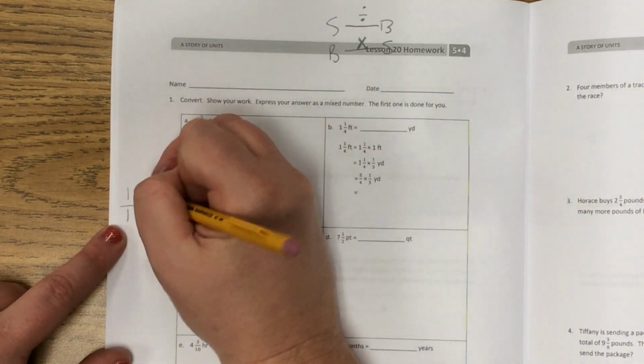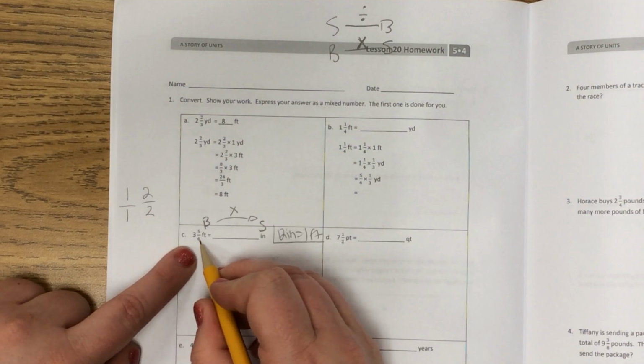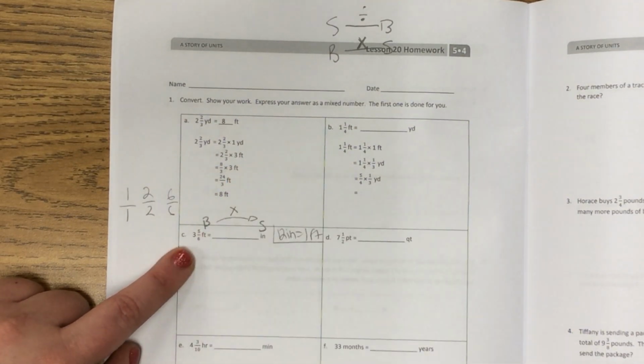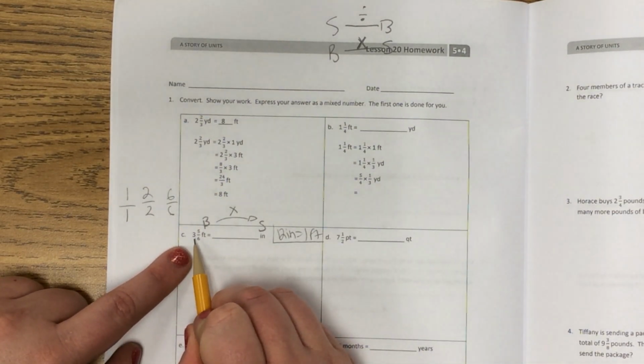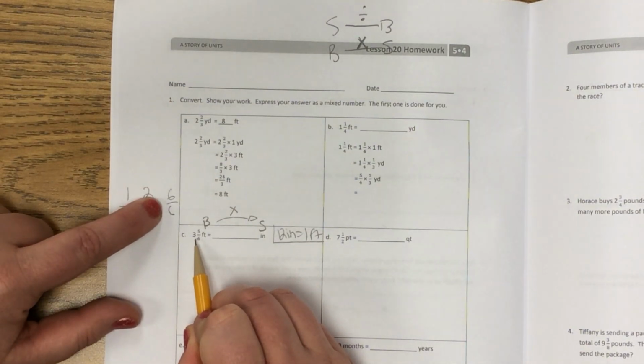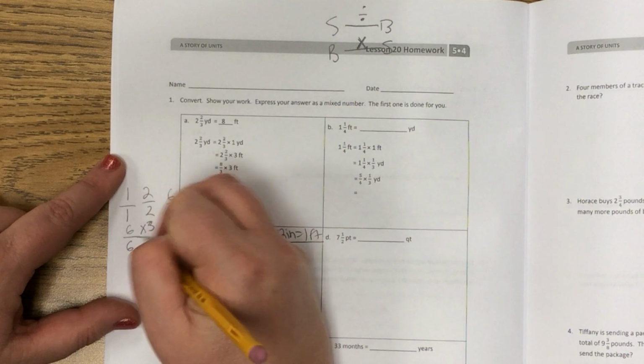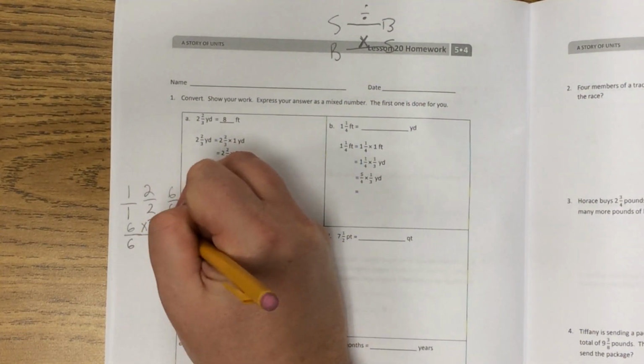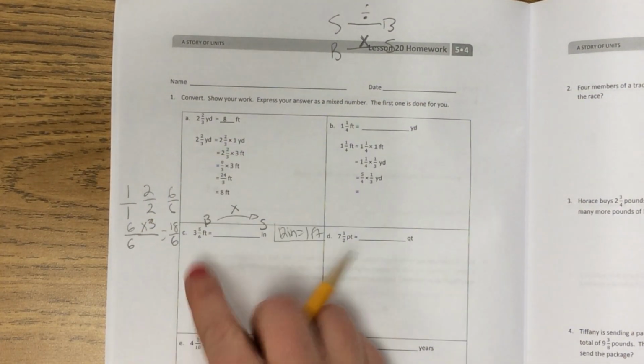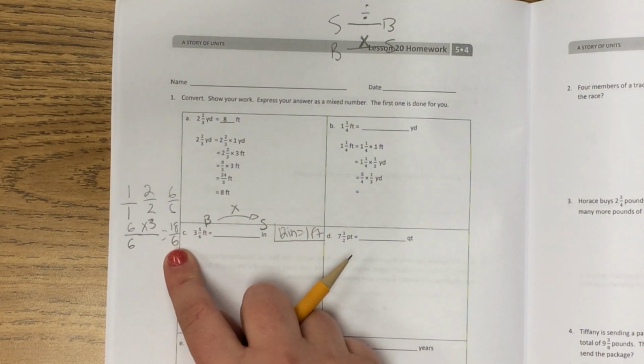So 1 can be 1/1, it can be 2/2, or it can be 6/6. If I have 3 1s, that means I have 3 6/6s. So I have 6 times 3 over 6, which means I have 18 sixths. So the 3 can be thought of as 18 sixths.